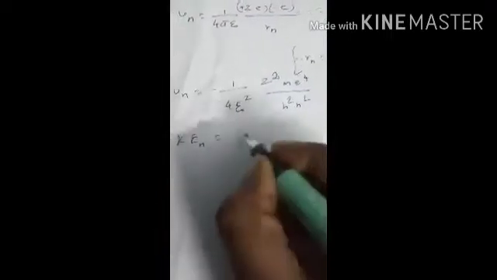Next, the kinetic energy of the electron in the nth orbit is equal to half m v squared, half m vn squared. Already we know the velocity value. Substituting the velocity value, we get m e power 4 Z squared divided by 8 epsilon squared h squared n squared.